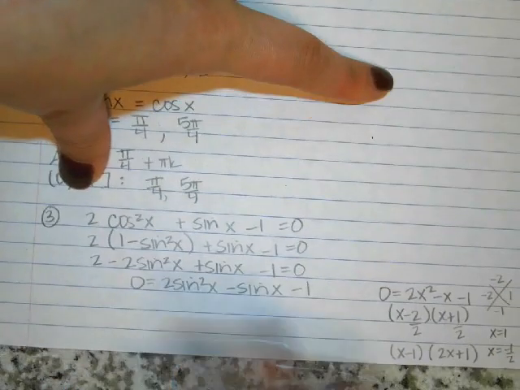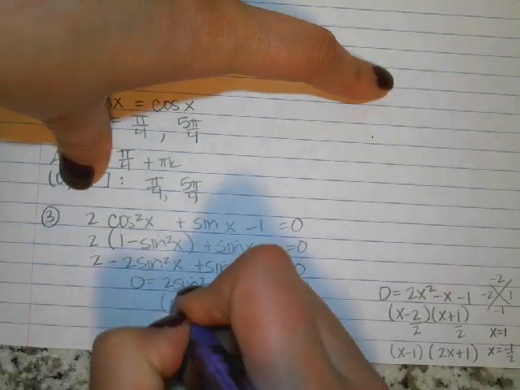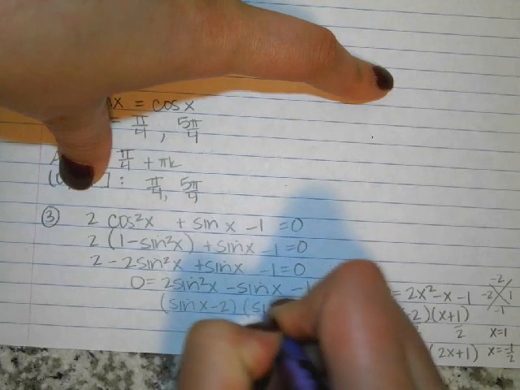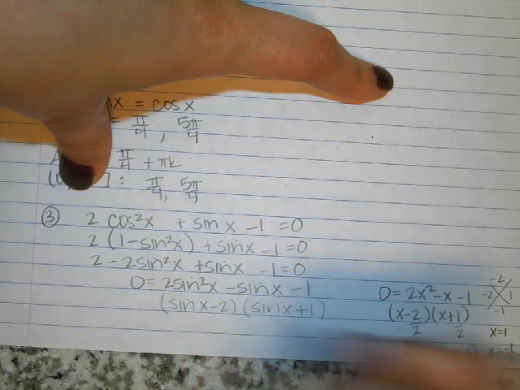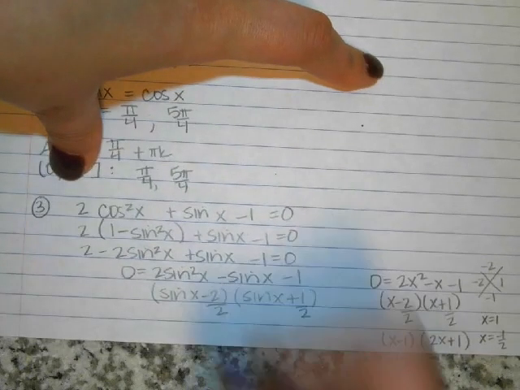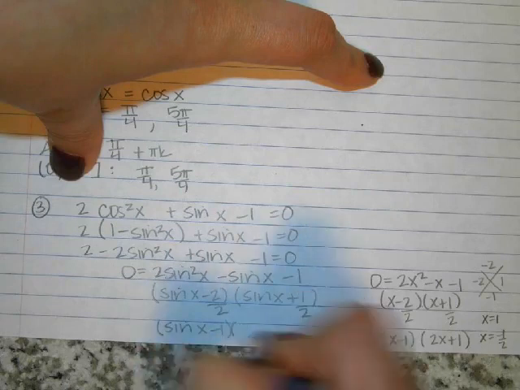Okay, so now I'm going to do that exact same thing, but over here with the signs. So I'm going to say that this would be sine x minus 2, sine x plus 1. I would have divided by 2, and I would simplify my parentheses and bottoms up.